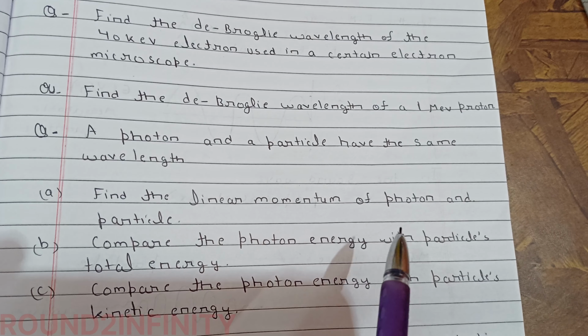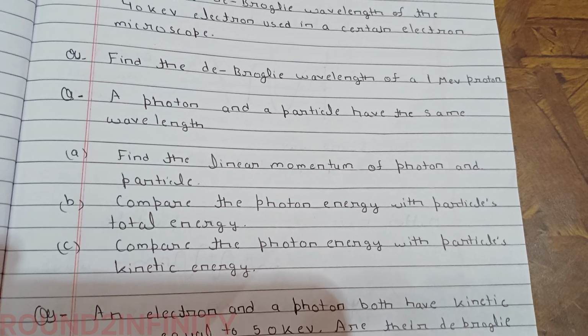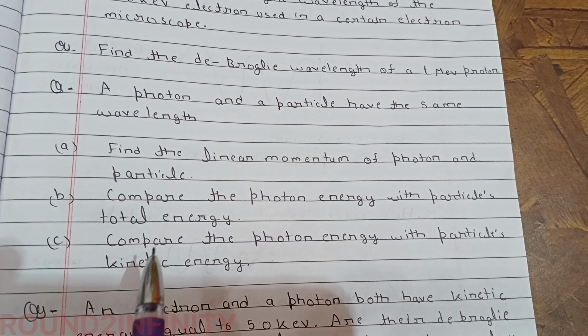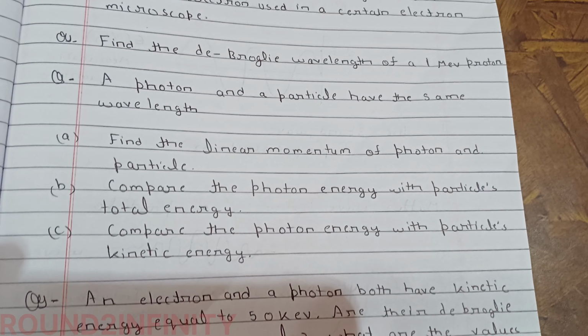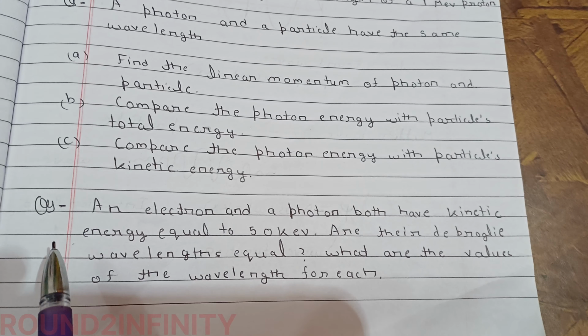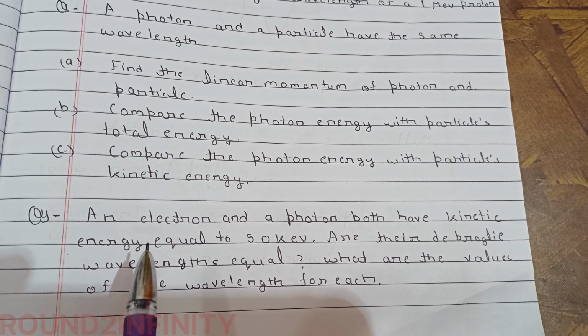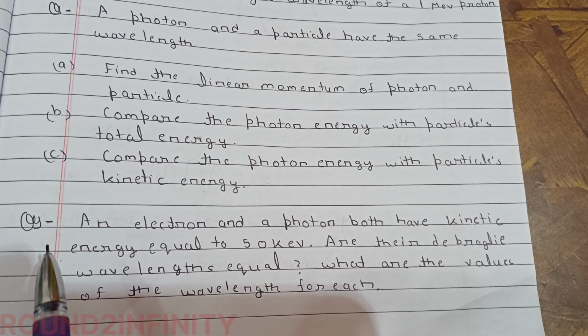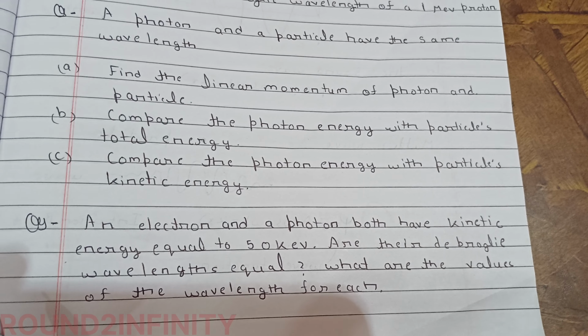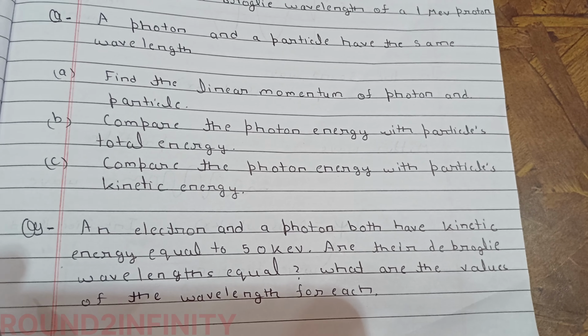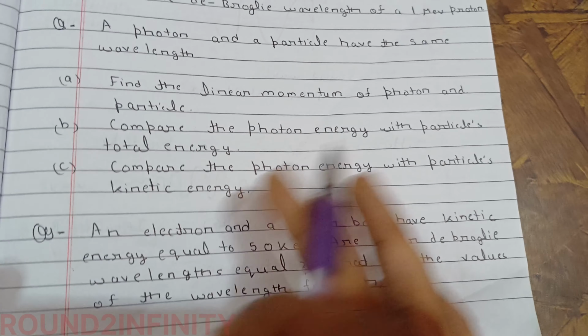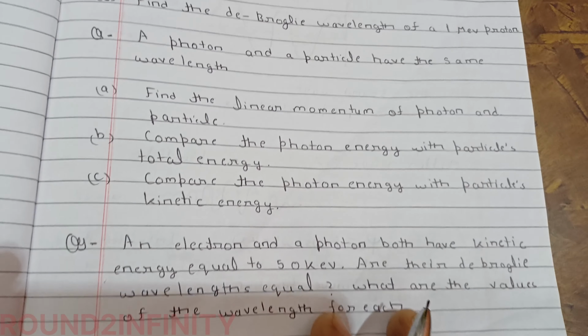Find the linear momentum of the photon and the particle. Compare the photon energy with the particle's total energy. Compare the photon energy with the particle's kinetic energy. An electron and a photon both have kinetic energy equal to 50 kilo electron volt. Are their de Broglie wavelengths equal? If not, and if yes, what are the values of the wavelengths for each? Try to solve these questions. In the next lecture I will give you the solution.